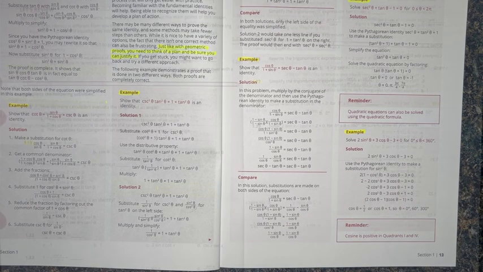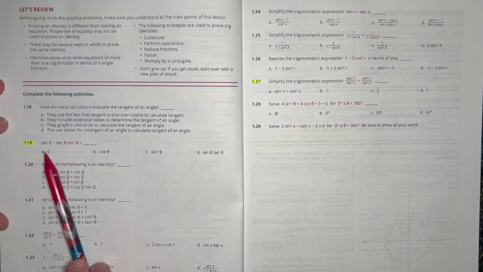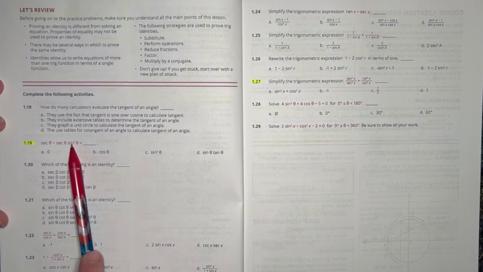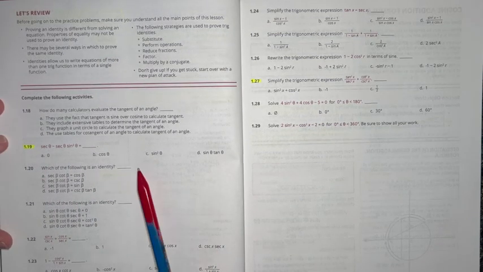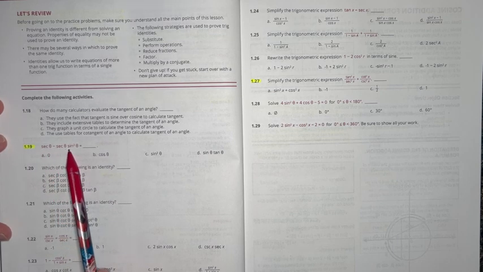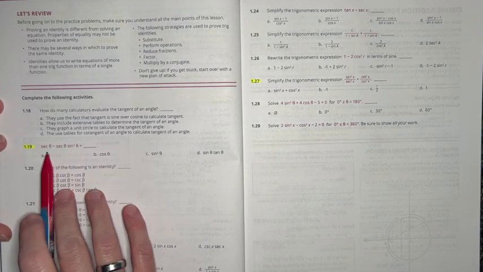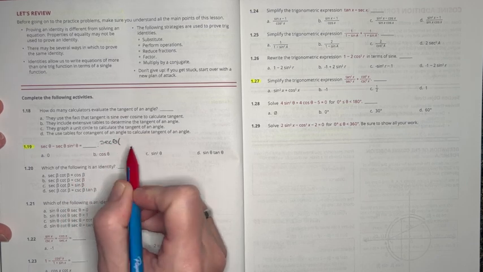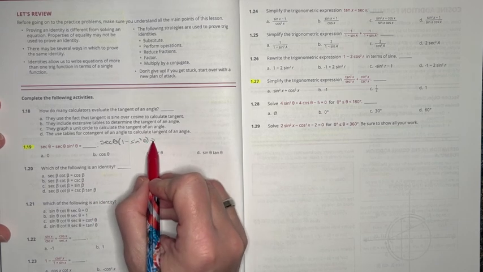Okay, let's turn the page. On the next page are the problems we're going to work through. Let's take a look at number 19. It says secant of theta minus secant of theta times the sine squared of theta, and they want us to simplify. Secant is in both terms, so we're going to factor that out. I'm going to factor out the secant of theta, and that leaves me with 1 minus the sine squared of theta.